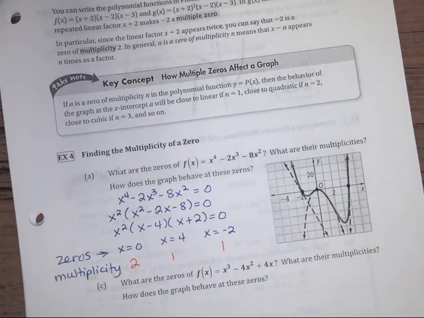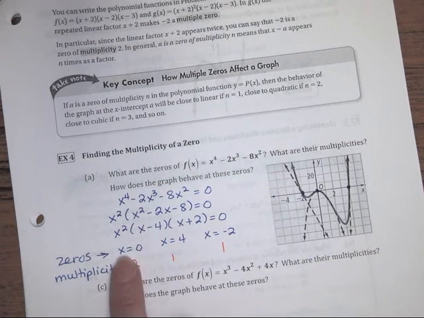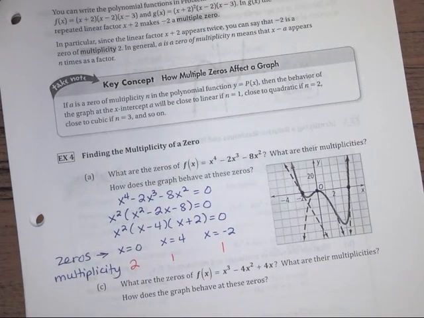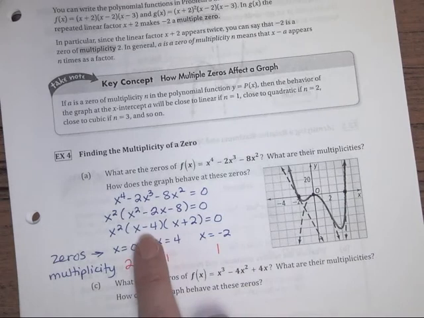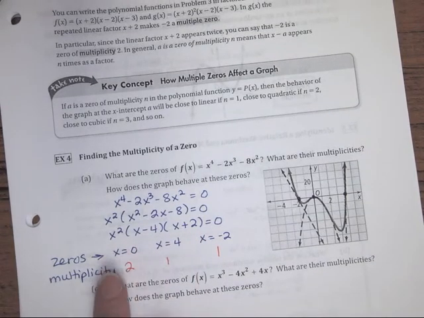What does multiplicity mean? Multiplicity means how many times that zero occurred in your factored form. Oh, okay. So the factor of x occurred twice. The factor of x minus 4 occurred once. When the multiplicity is 2, it hits and bounces off, as opposed to passing through.